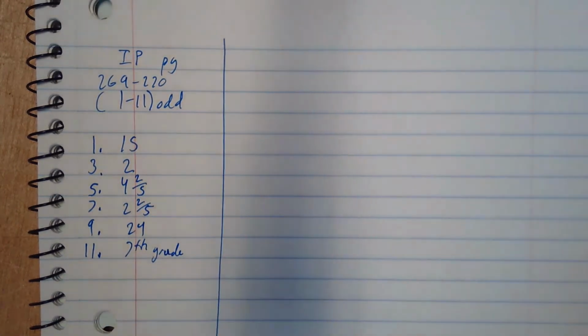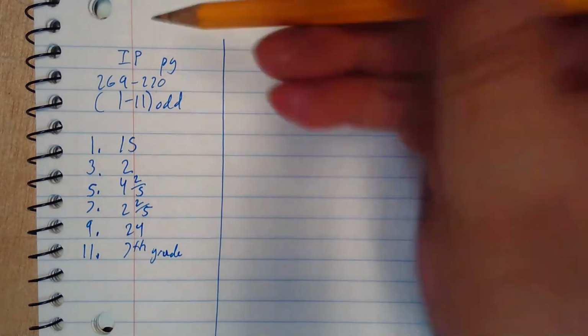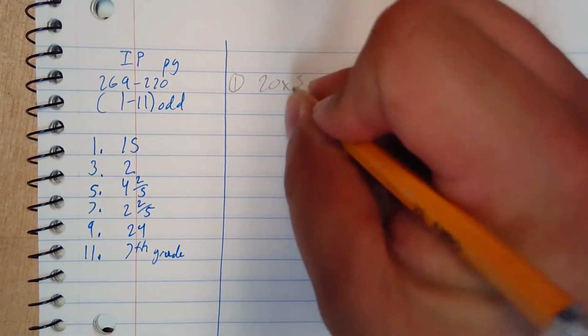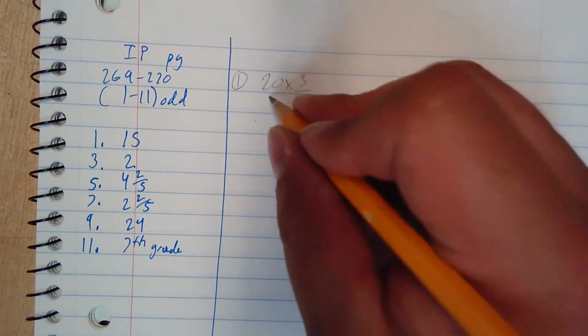Let's get to it. Alright, multiply, then write in simplest form. Again, I'm going to copy down the problem correctly. Make sure I copy it down correctly. I have 20 times 3/4. Okay, I'm going to go kind of fast. I have a whole number times a fraction.